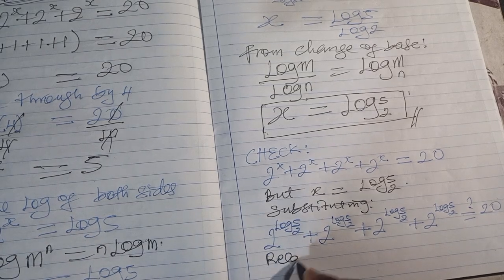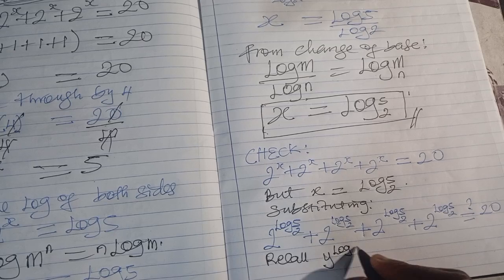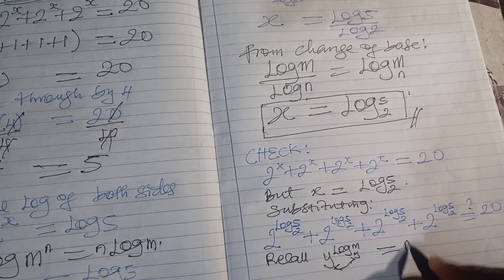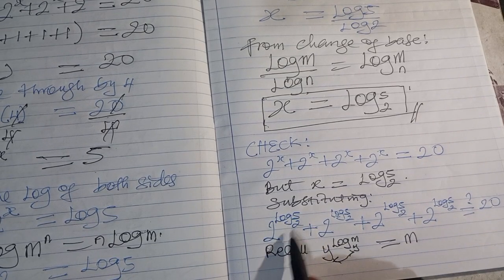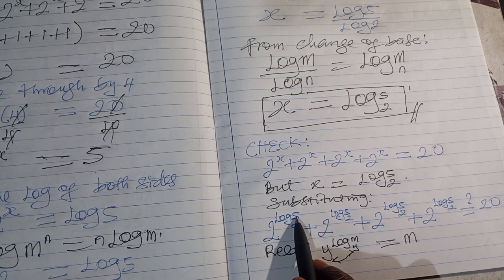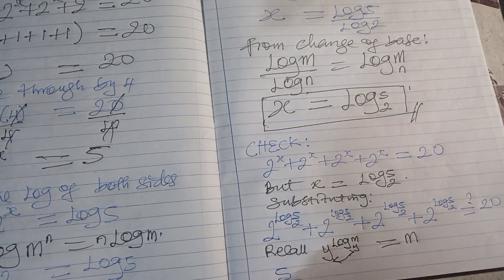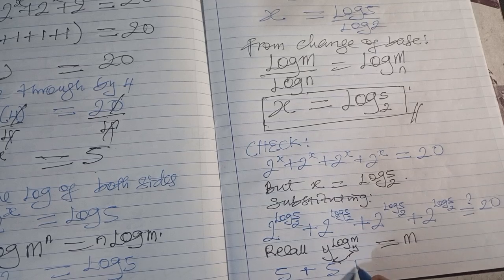Recall that if you have y raised to the power log m base y, since they have the same base y, it will give you m. So if we apply it to 2 raised to the power log 5 base 2, since they have base 2, we are going to have 5, 5, 5, 5. So over here we now have 5 plus 5 plus 5 plus 5.